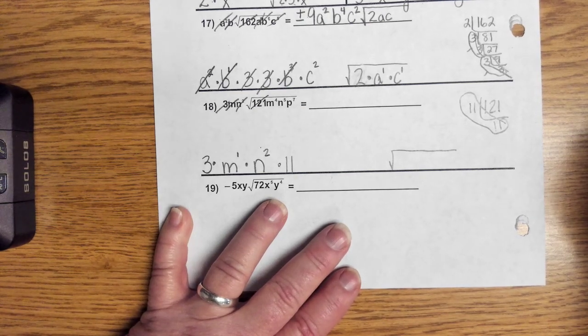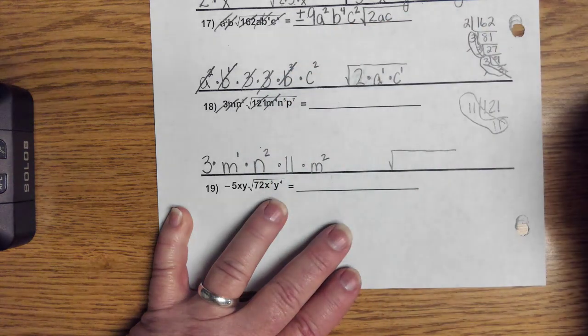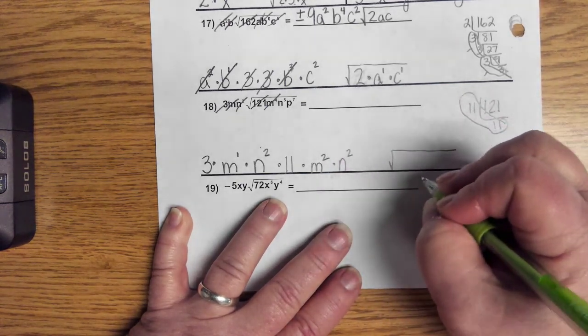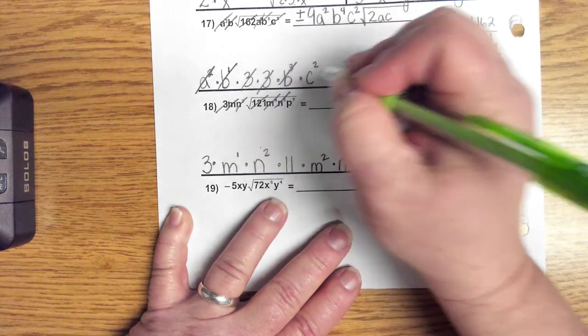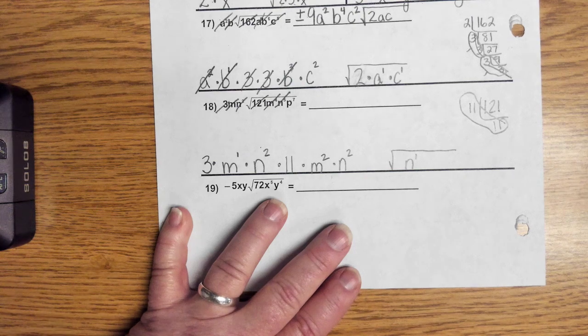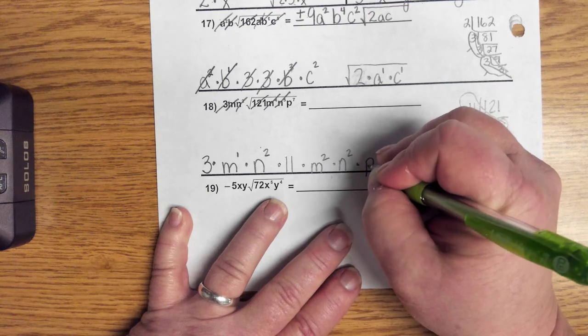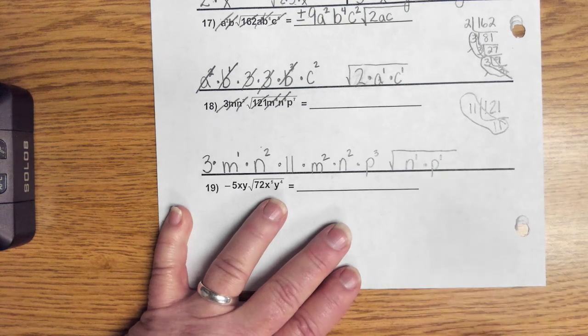Here we go again. All right, m to the 4th. What can I pull out? 2 times m squared. Dealt with my m. N to the 5th. How many can I pull out? 2 times n squared, and that leaves me 1 n to the first inside. Cross that out. P to the 7th. How many can I pull out? Times p to the 3rd, and that leaves me times p to the 1st. Okay?